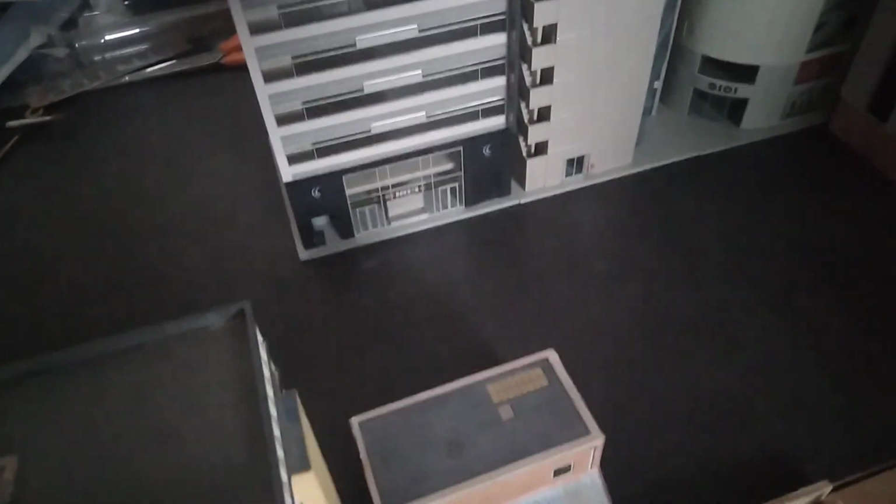I do plan on removing some of these stickers as well, de-stickering it, and putting my own labels on. This will become the offices of the BBC. So all these offices will go, and these will be the offices for the British Broadcasting Corporation.